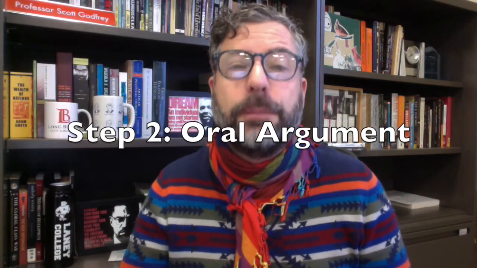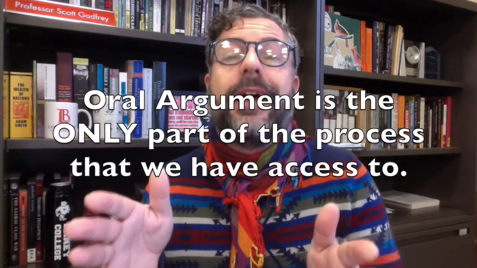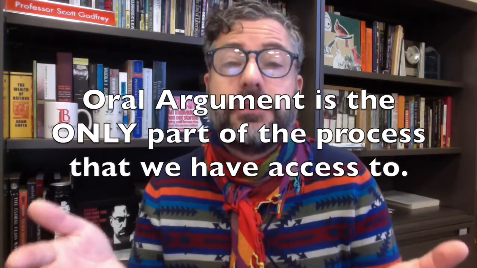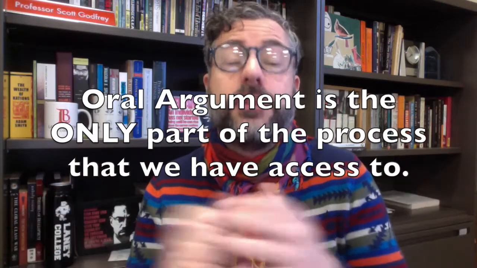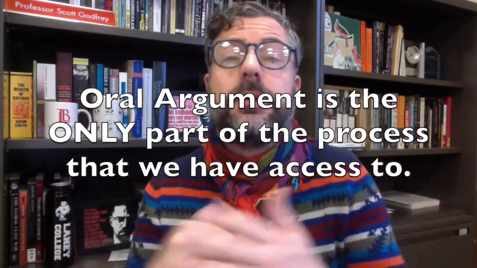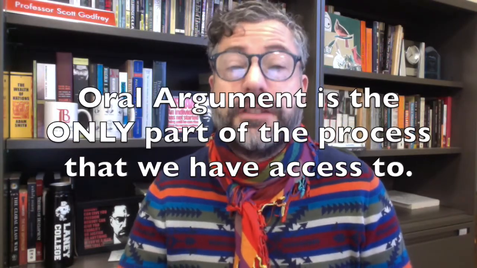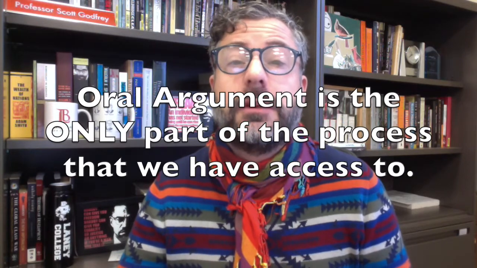This is the part of the process that we hear about, because this is the only part of the process that the public has access to. We can go to the Supreme Court and see a case argued before the court. So, oral argument is step 3, and that is the day in court that each side has.